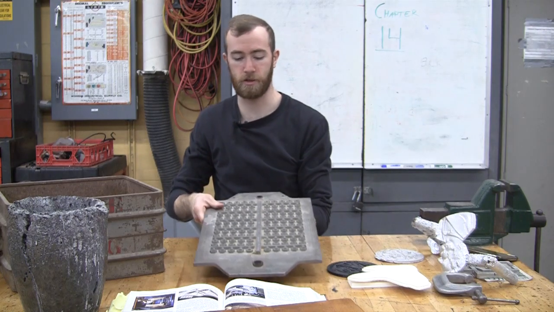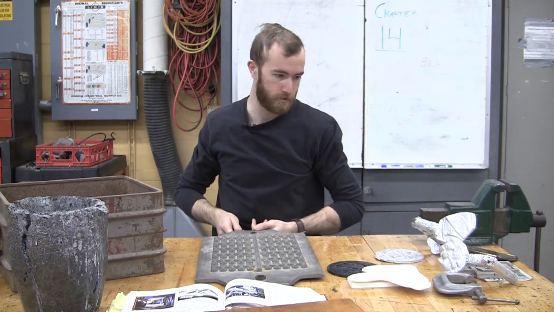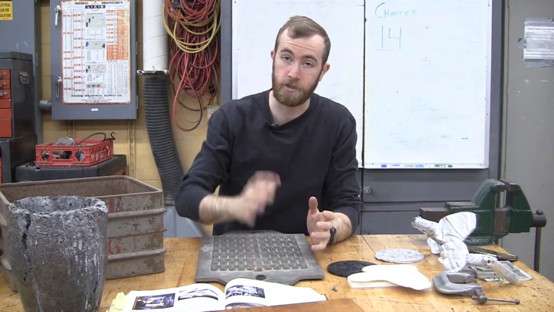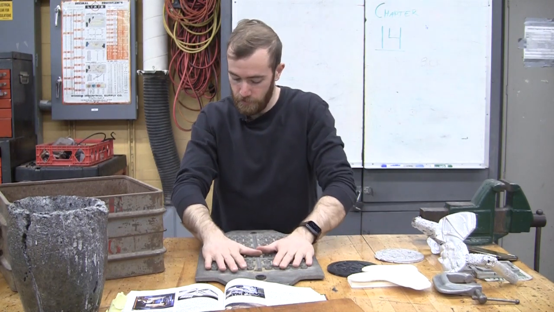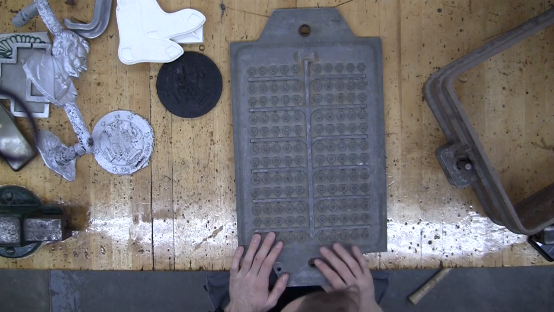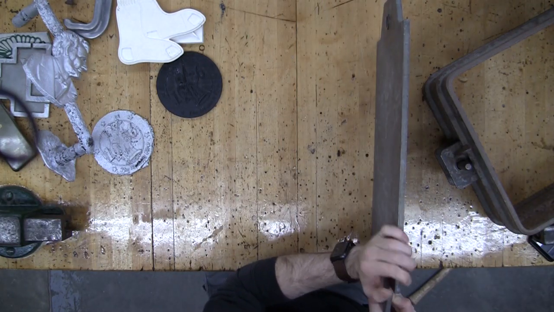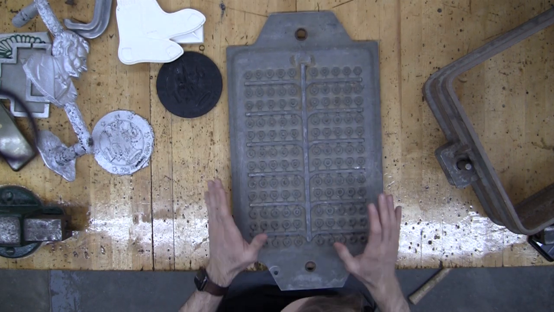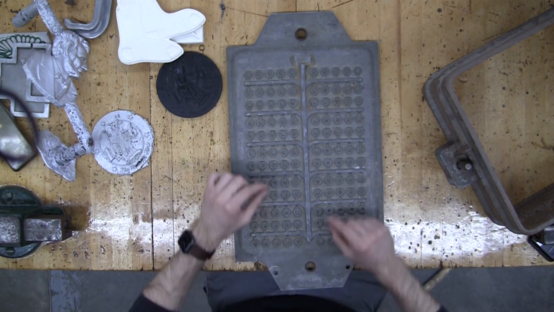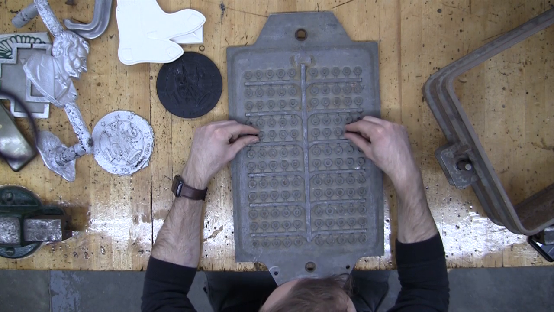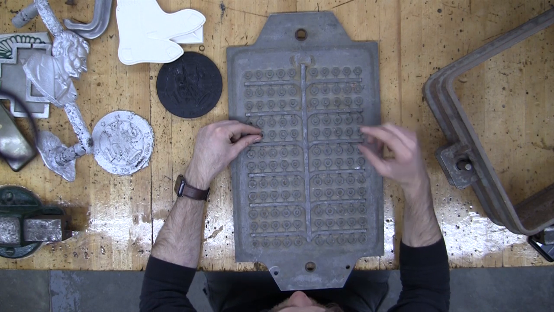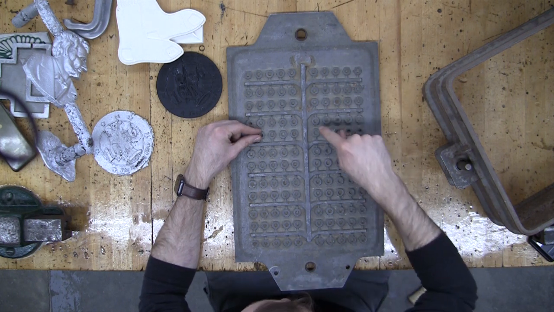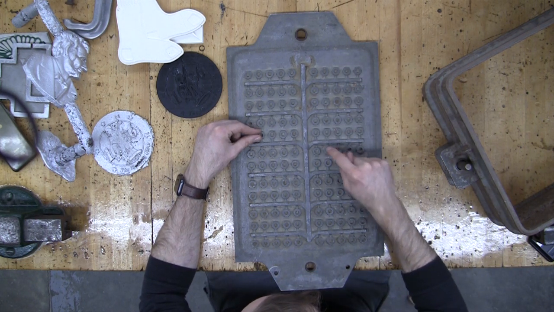So if a split pattern has things on both sides, and a simple pattern is only one-sided, nothing on the back side, it's a simple pattern. Doesn't look very simple, there's a lot going on. What this is is a pattern for creating nuts, like little nuts and bolts for tightening. You can see all these little hexagons.